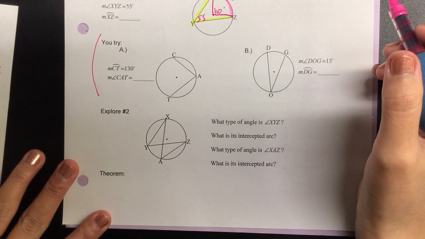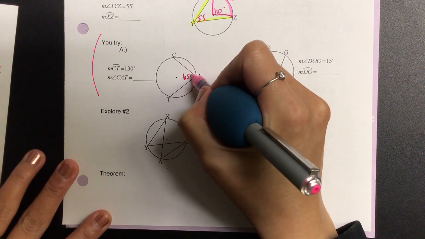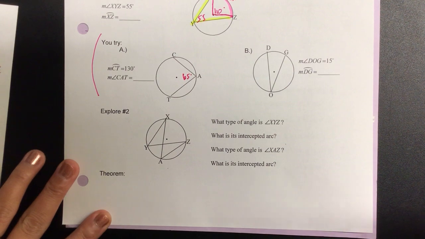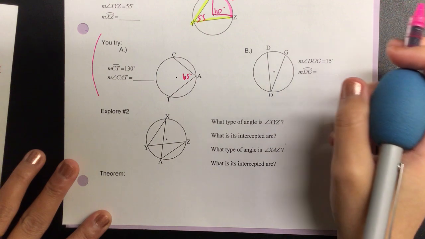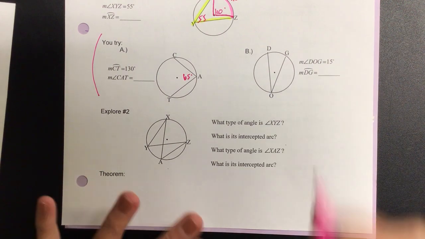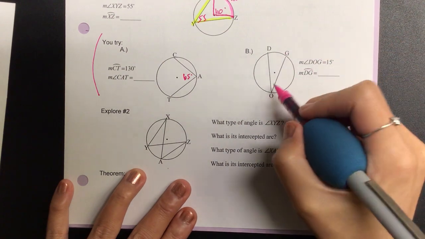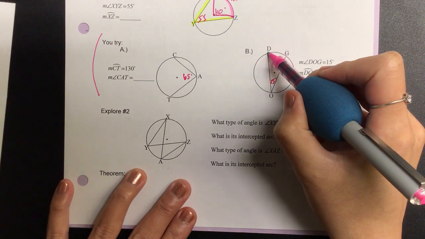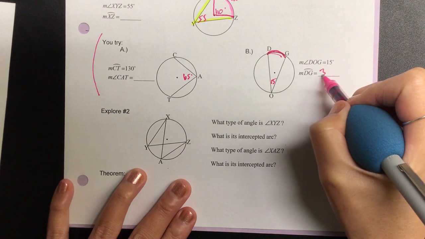Okay, Charlie, what'd you get for angle CAT? 65. Because the arc and the inscribed, well, inscribed is half of the arc. So we took 130 and divided by 2. Okay, Nathan, what about B? I didn't do it. Let's do it together. So we know angle DOG is 15. This right here is 15. So Nathan, to find the arc, do I double the 15 or half it? Double it, very good.